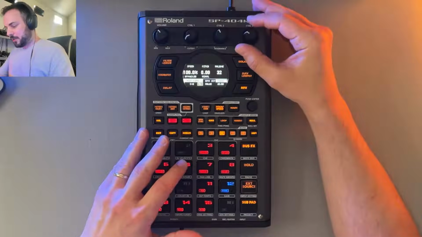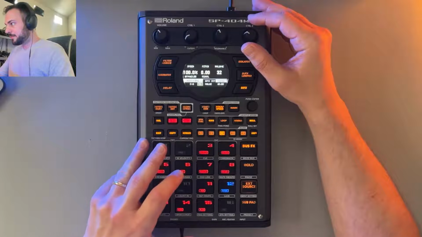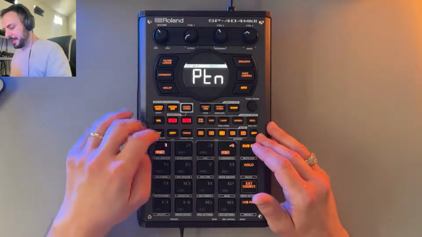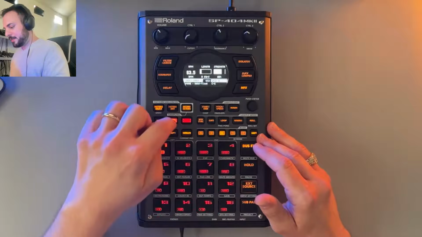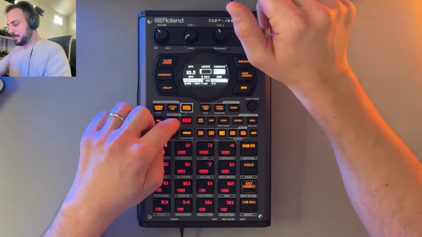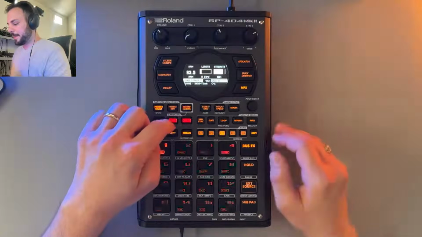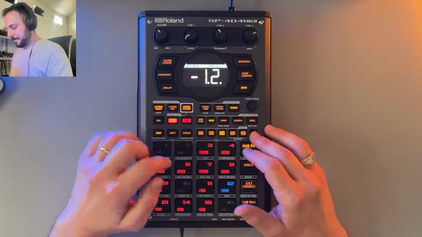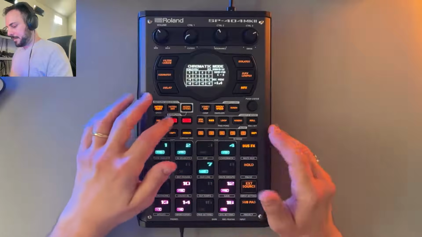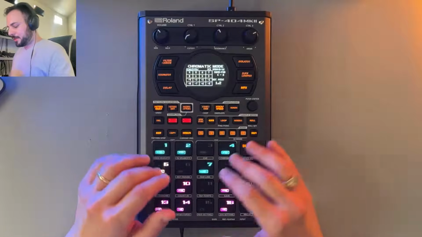Okay, I want that just real quiet. And then let's get back to that pad, or that pattern. I'm gonna put the strength for the quantize up a bit. And let's go into rehearsal mode.